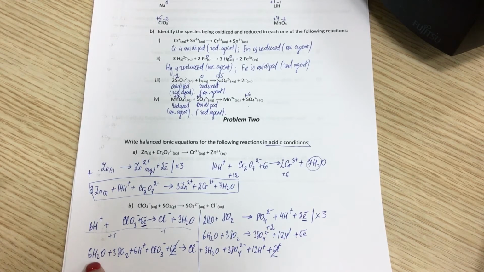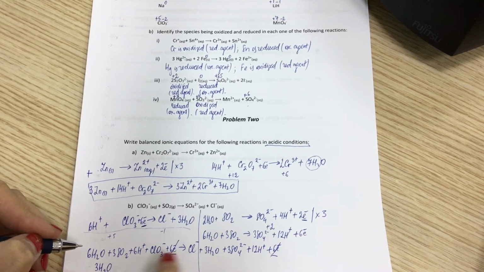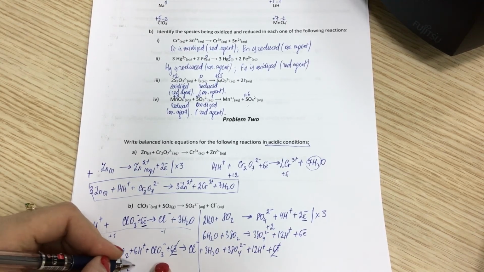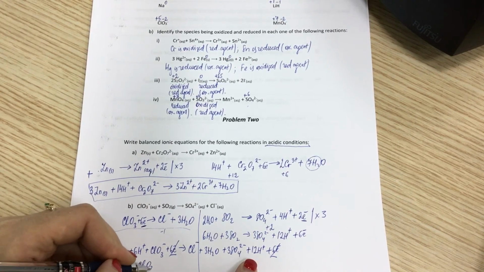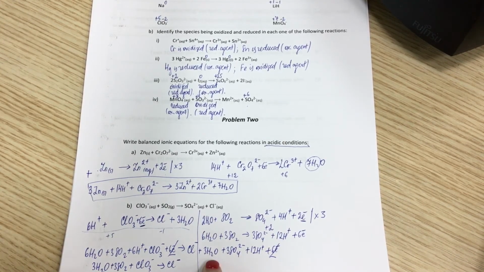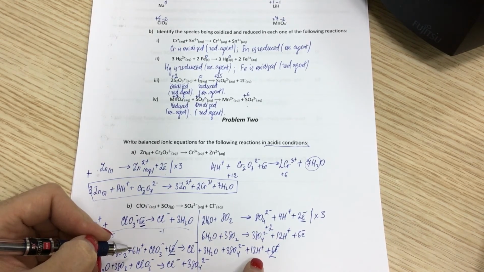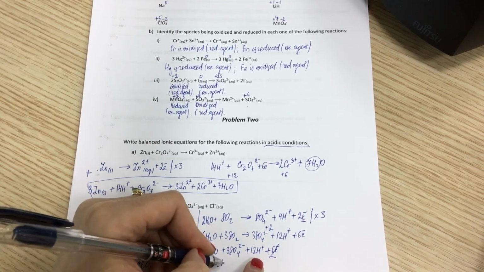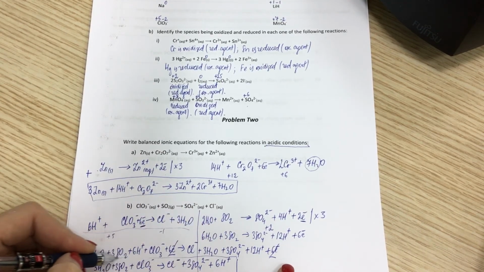First of all, 6 water molecules minus 3 water molecules leaves 3 water molecules. Now 3 SO2 plus 6 protons on this side, I can transfer them to the product side, leaving ClO3 minus on the reactant side and Cl minus on the product side. We already counted 3 water molecules plus 3 SO4 2 minus and 12 protons minus 6 protons. So that should be the final balanced equation.